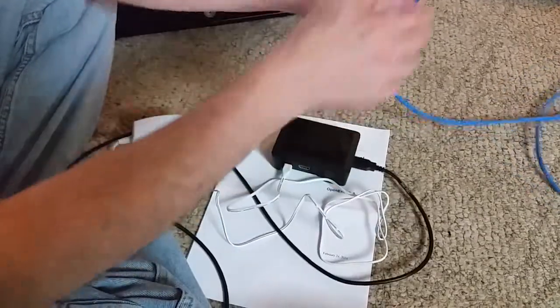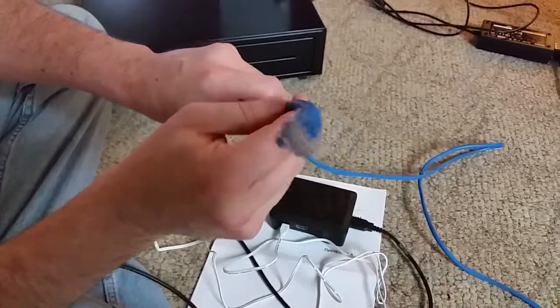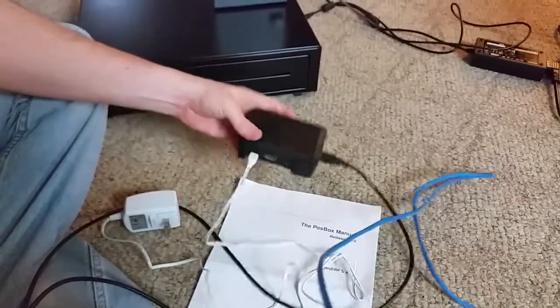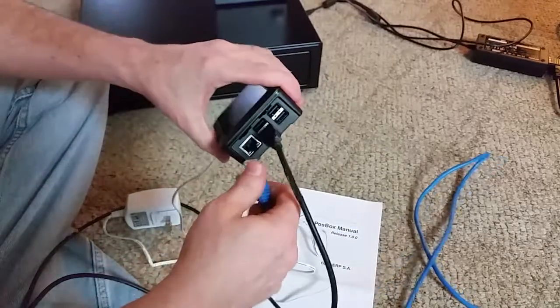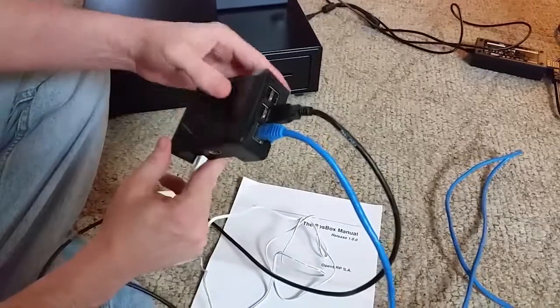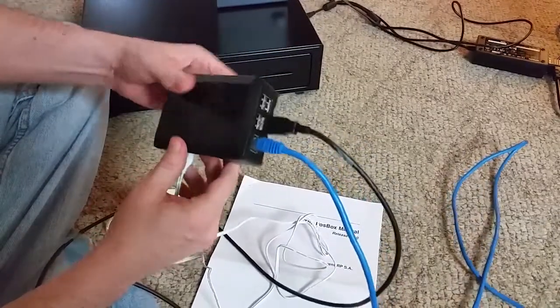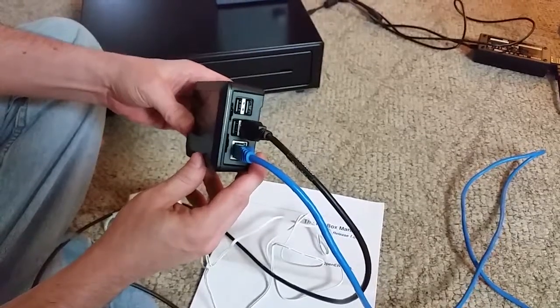And I have my Ethernet cable that you're going to have as well to hook it into your network. Now there's Wi-Fi built into this, but in order to power it and to hook it up to your network, it is an Ethernet connection. The Wi-Fi is for your tablet, like the iPad that we'll show you how it hooks up to later.